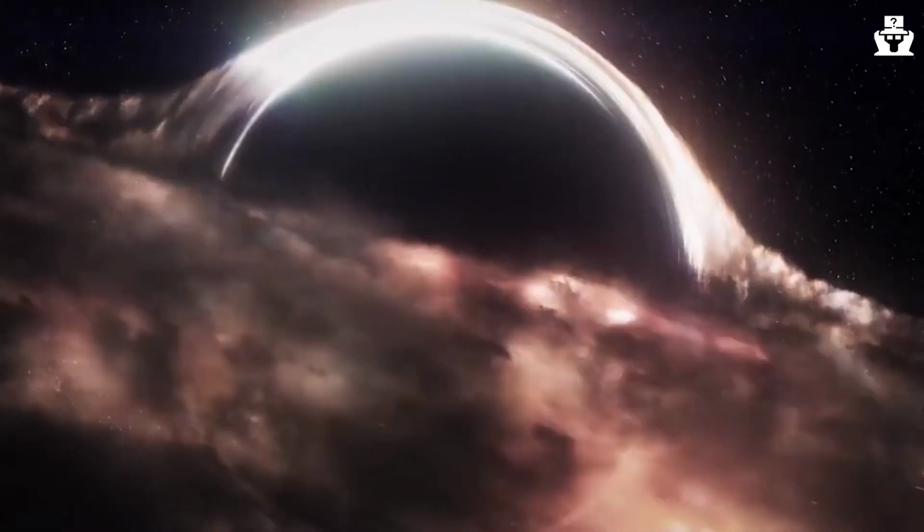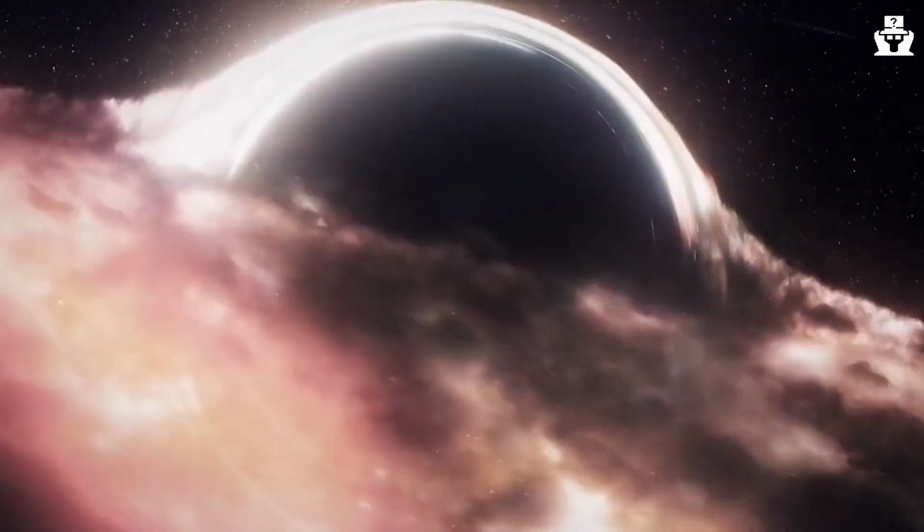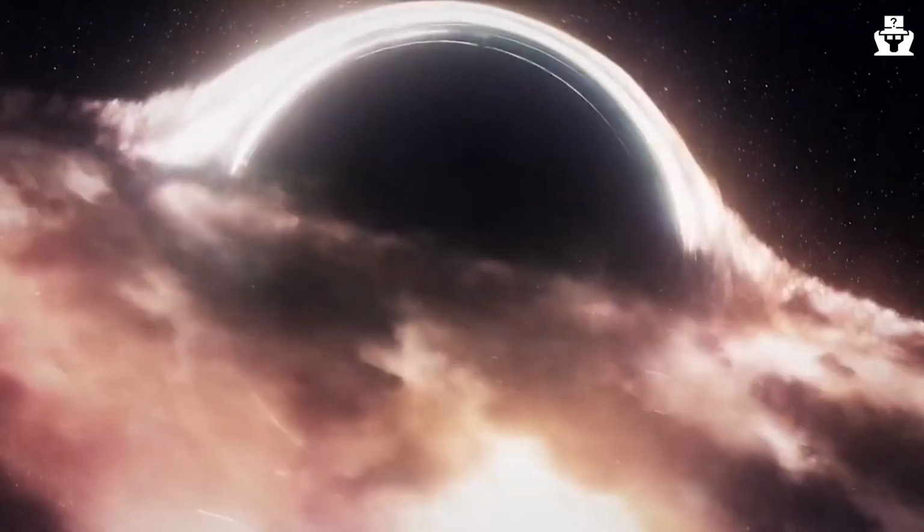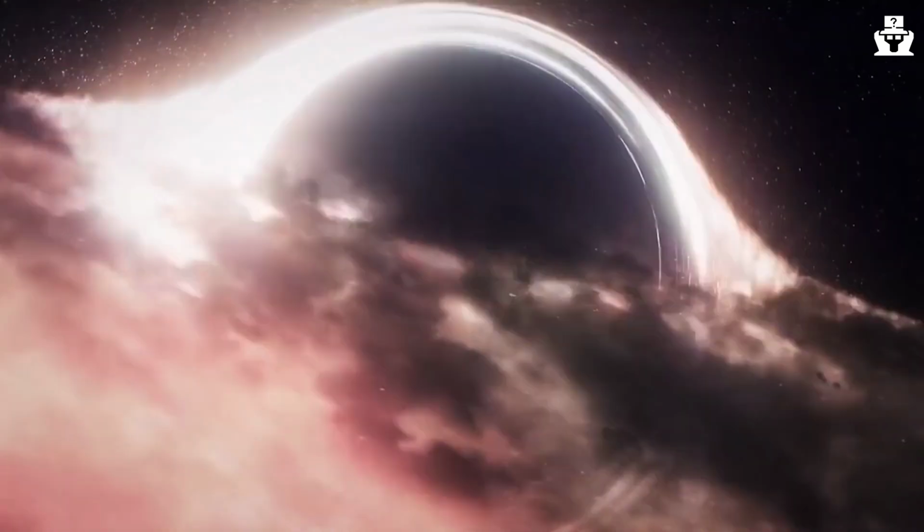The Milky Way's black hole. At the center of the Milky Way lies a supermassive black hole, which is estimated to have a mass of around 4 million times that of the Sun.